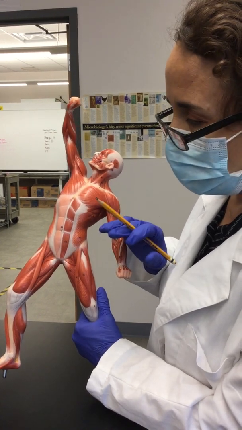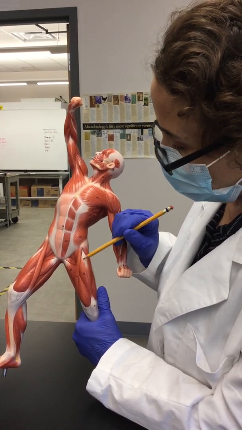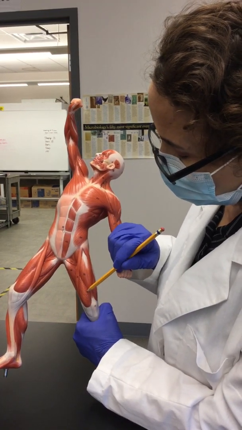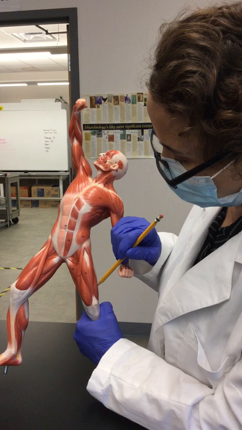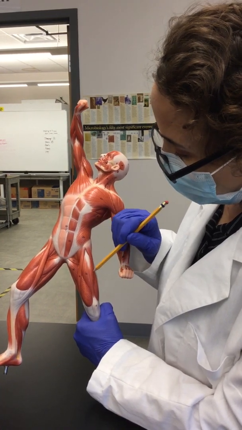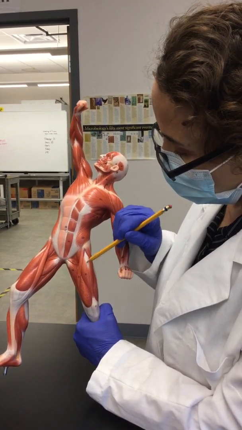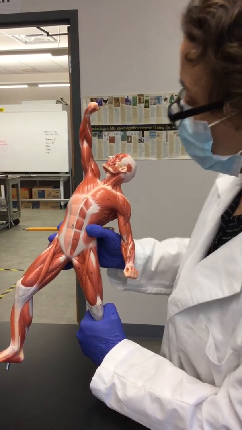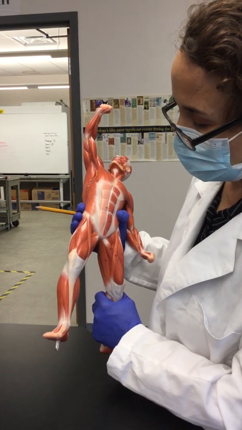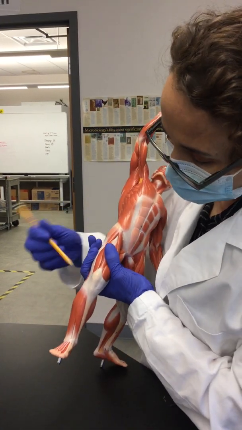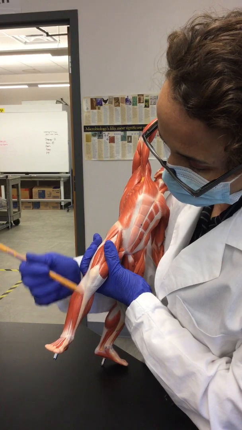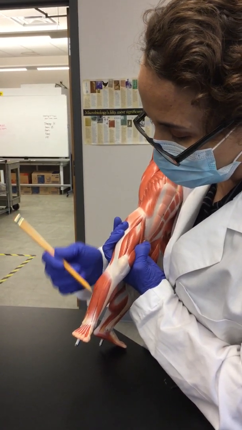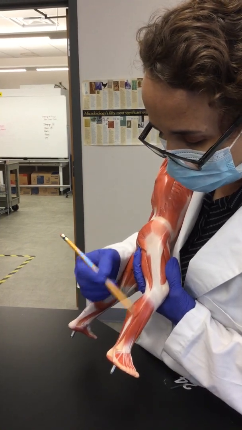Now the quadriceps femoris is made out of 4 heads. So this will be the rectus femoris, this will be the vastus medialis, and this is the vastus lateralis. Underneath the rectus femoris we have the vastus intermedius. Now continuing with the leg, anteriorly we have this tibialis anterior, and then we have this extensor digitorum longus, and then we have this fibularis longus.